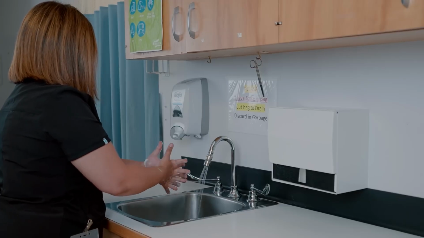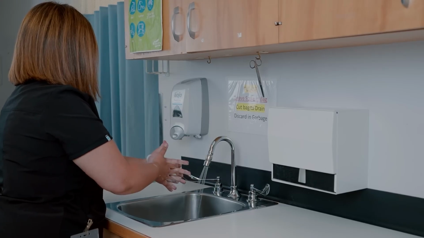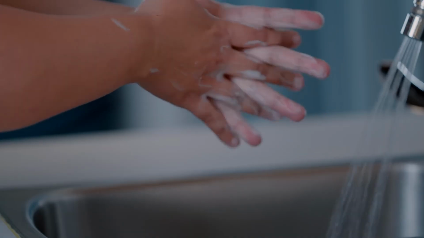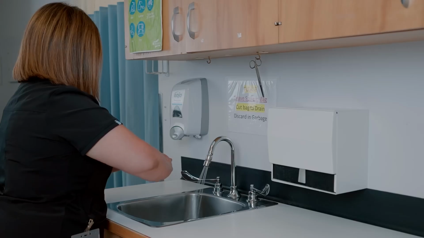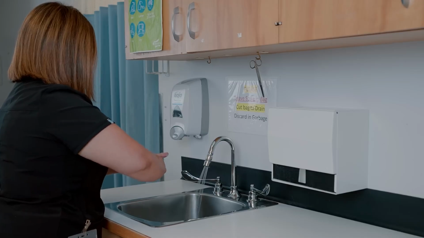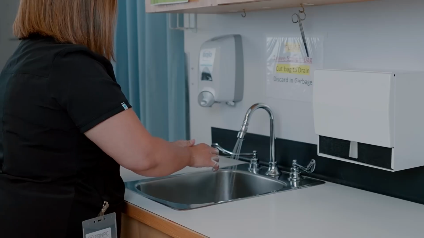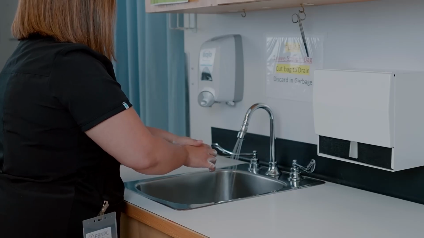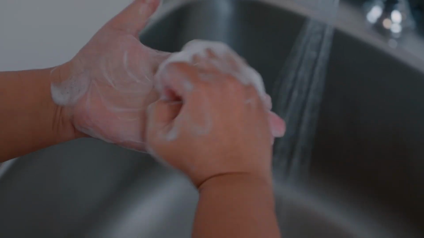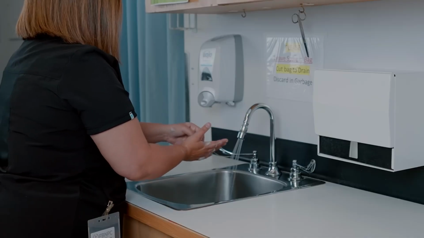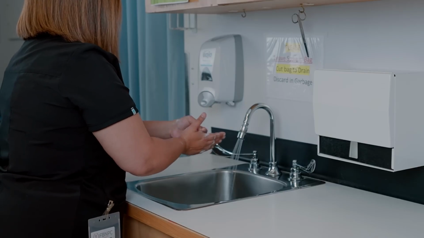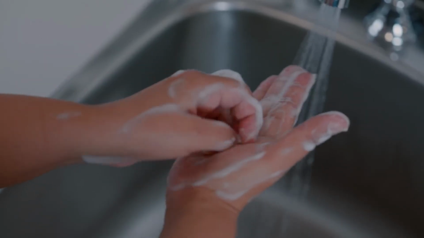Moving forward with back of fingers to opposing palms with fingers interlocked. Then you perform rotational rubbing of left thumb clasped in right palm and vice versa. Then rotational rubbing backward and forward with clasped fingers of right hand in left palm and vice versa.